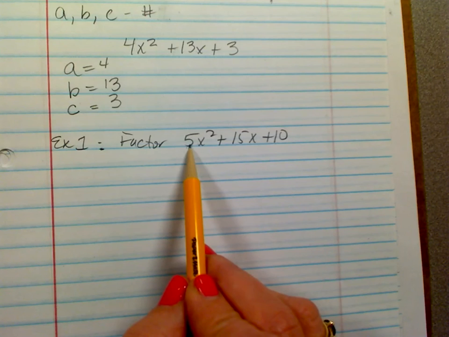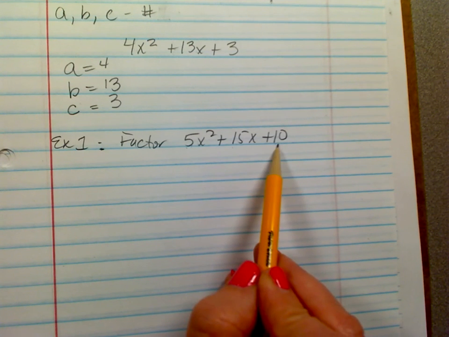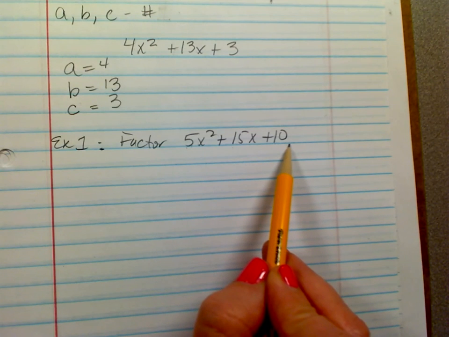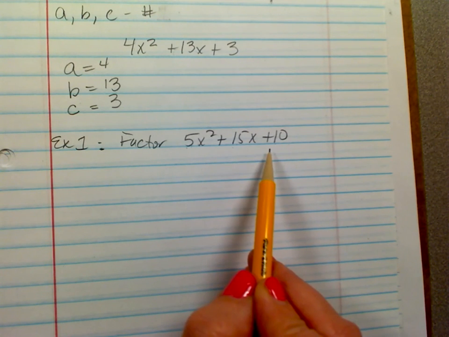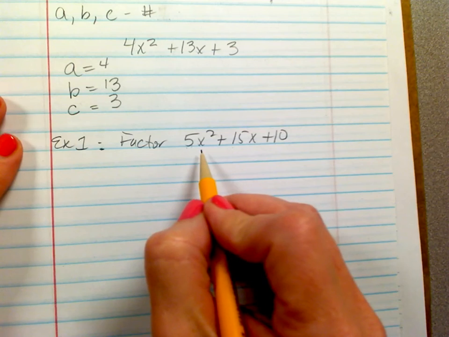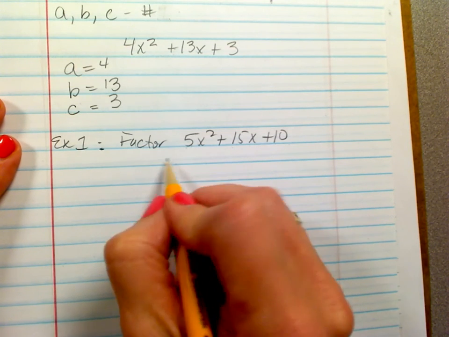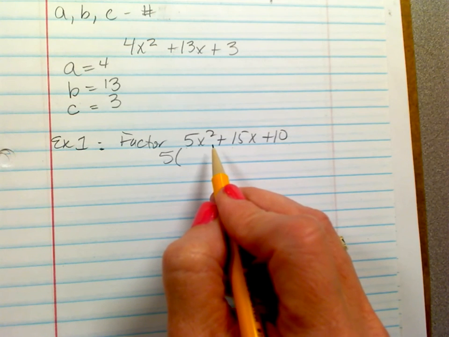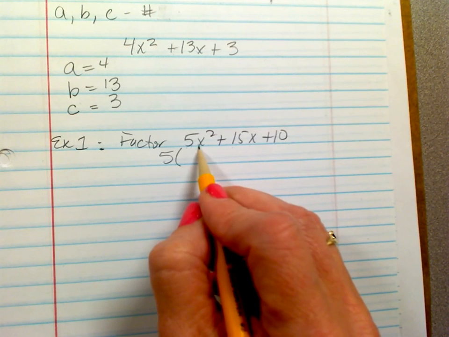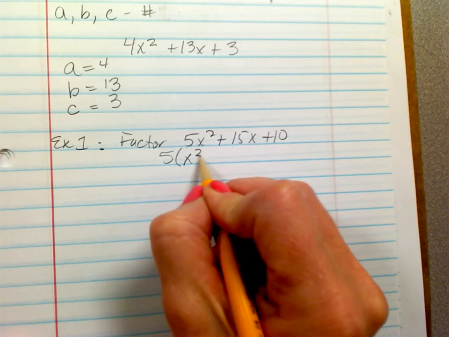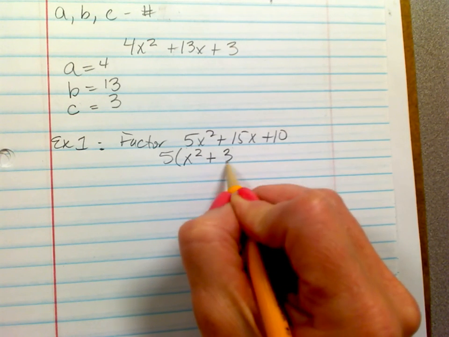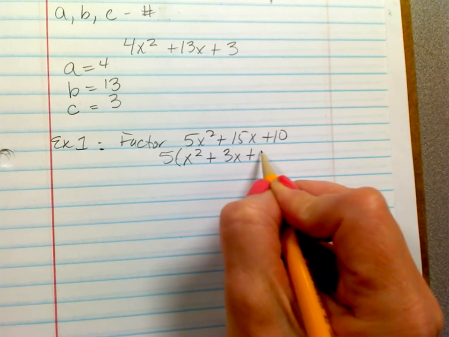But notice, you can pull a 5 out of each one of these, but what about the x's? This is x squared, this is x, and there's no x here. So they don't have an x in common in all three. So we can factor out a 5. It's like dividing, undistributing that 5 in each term. So if you divide this by 5, you have x squared plus, now 15x divided by 5 is 3x. Then 10 divided by 5 is 2.